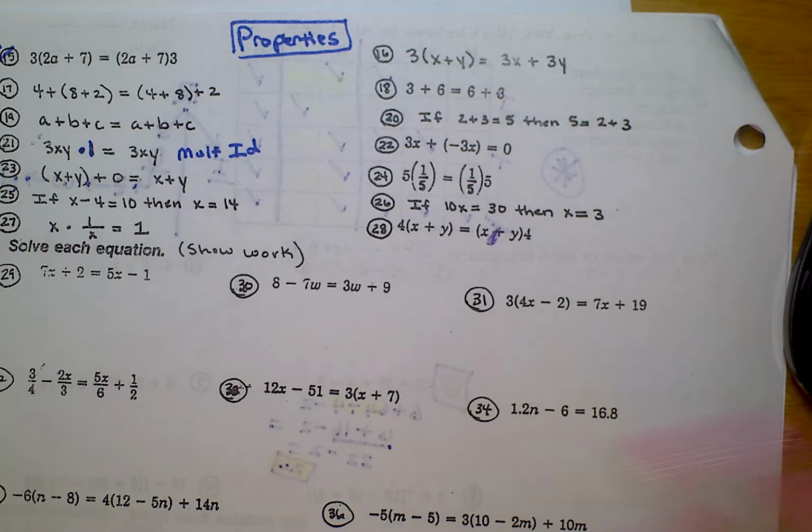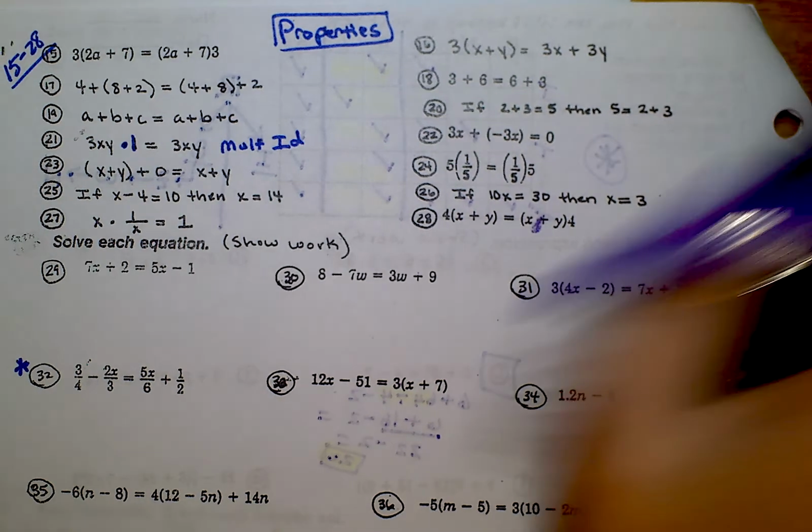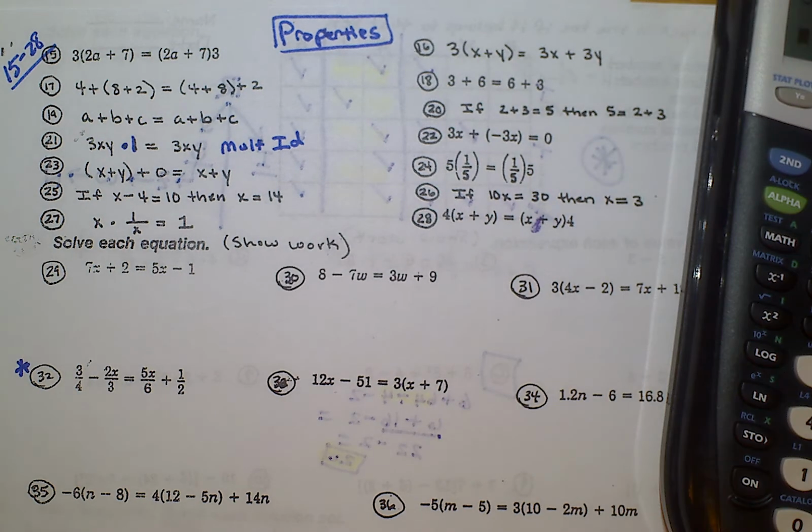Okay, going to the next problems you had for homework. This was your properties. I would definitely be studying those Quizlets and the properties because this is another memorization thing. Okay, so first of all, what I like to check for is I like to see if any order has changed. If order changes, it's considered the commutative property. So you always want to look for order and see if anything is out of place.